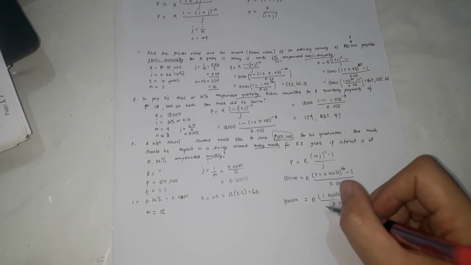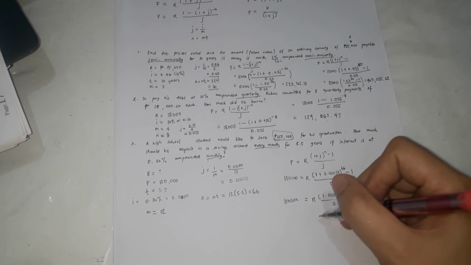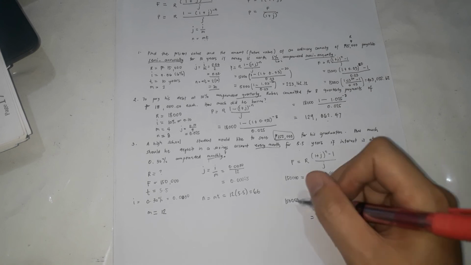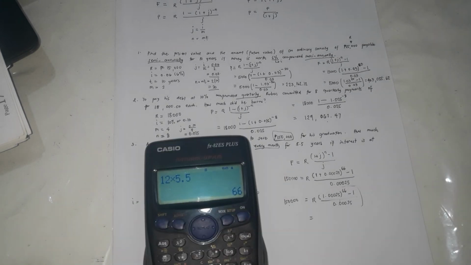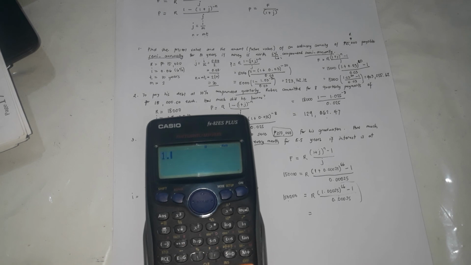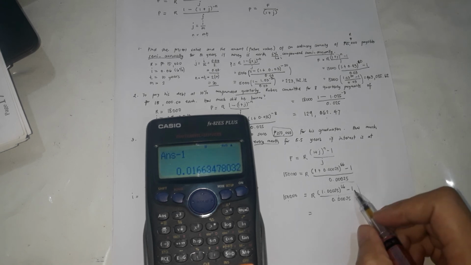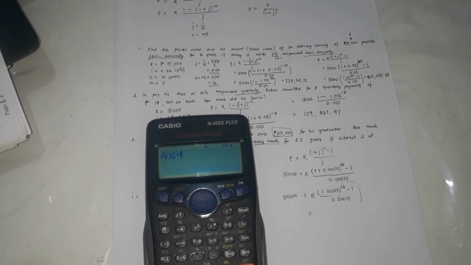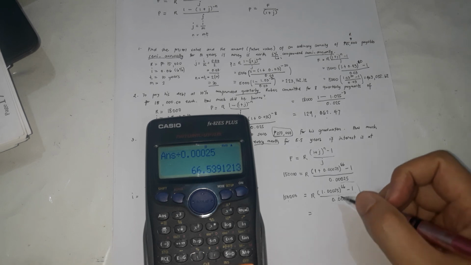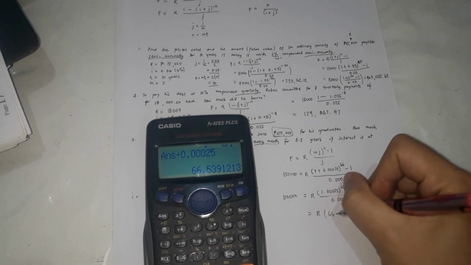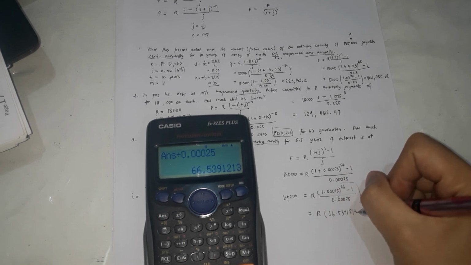Then you can simply divide so that it cancels and only R remains. So first, solve this: 1.00025 raised to the power of 66, minus 1, divided by 0.00025, and that's the answer: 66.5391213.